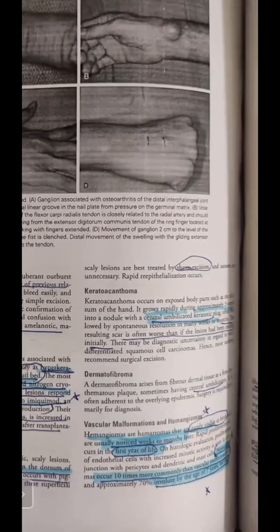Next is keratoacanthoma. It grows rapidly over approximately 3 weeks into a nodule with a central umbilicated keratotic plug. This is the key word. Okay, image-based question. It is there in Bailey. Central umbilicated keratotic plug. The resulting scar is even worse after spontaneous resolution than if the lesion had been excised initially. So excision is better because it will produce less scarring.